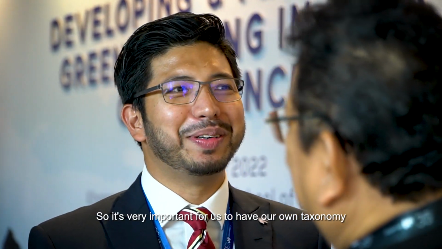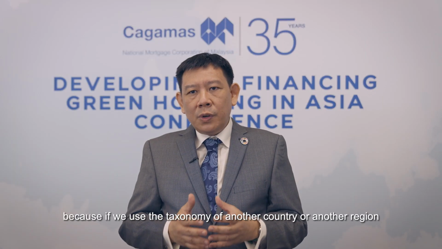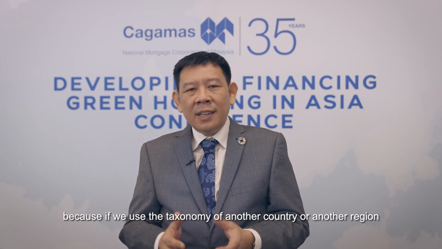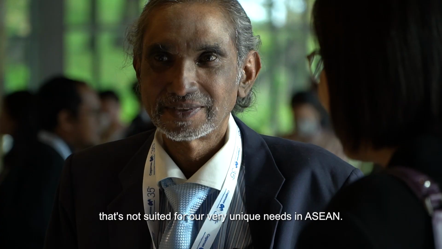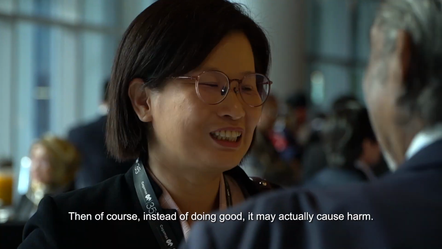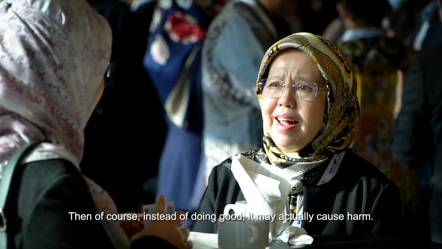So it's very important for us to have our own taxonomy, because if we use the taxonomy of another country or another region that's not suited for our very unique needs in ASEAN, then of course, instead of doing good, it may actually cause harm.